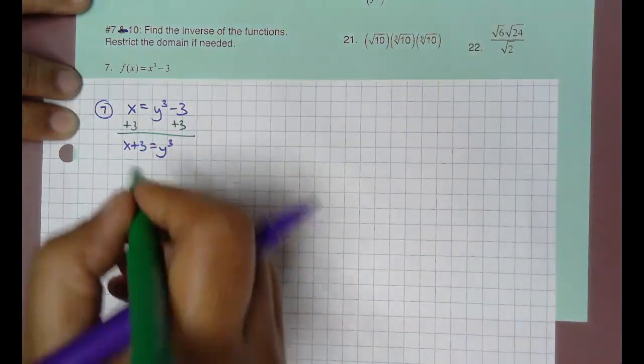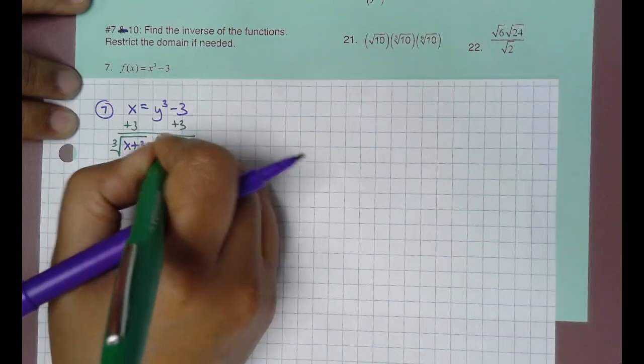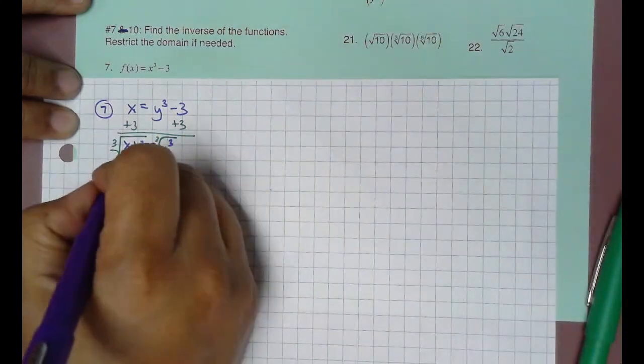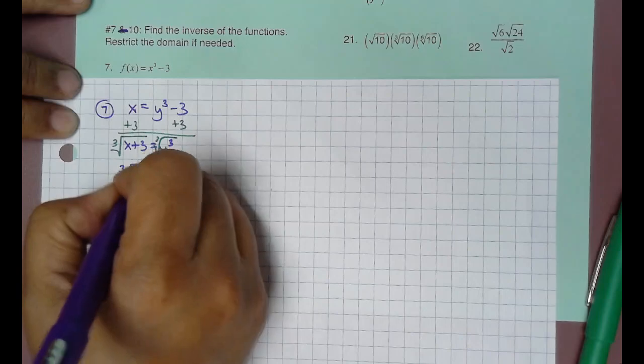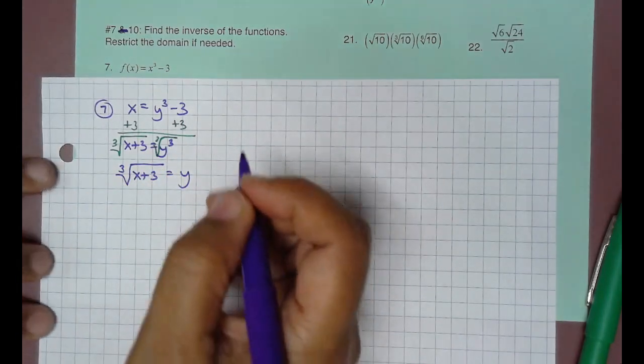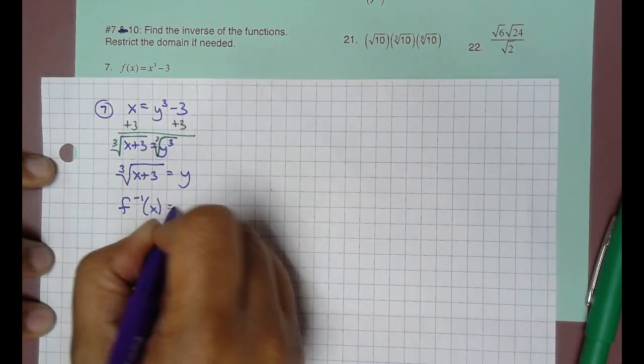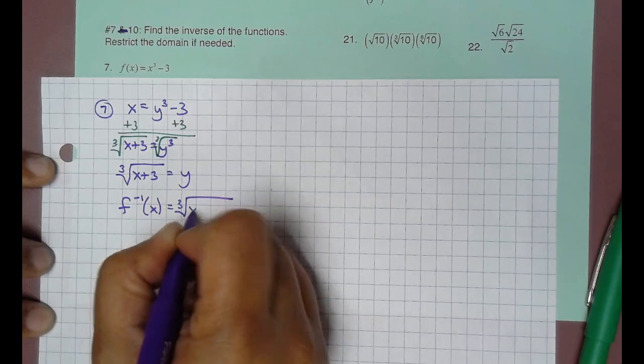And then to get rid of the cube, we're going to take the cube root. And there is no plus or minus for the cube root. So the cube root of x plus 3 equals y. But we're going to write it in function notation. So we're going to write the inverse notation, and that equals the cube root of x plus 3.